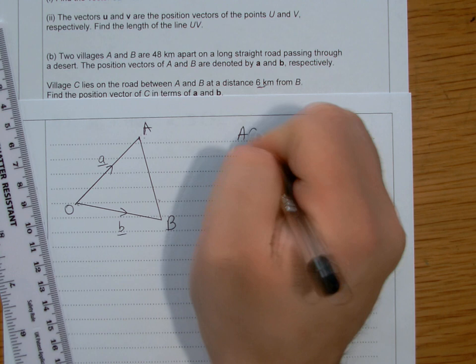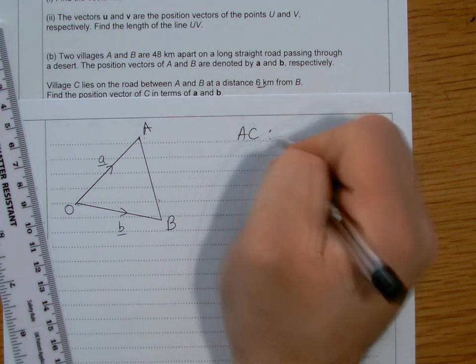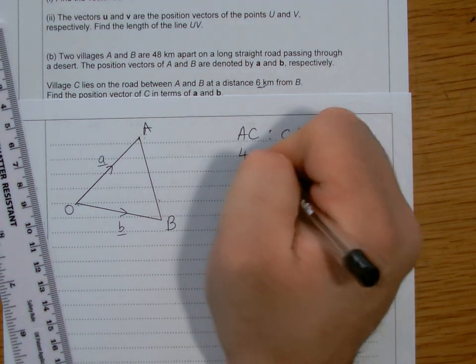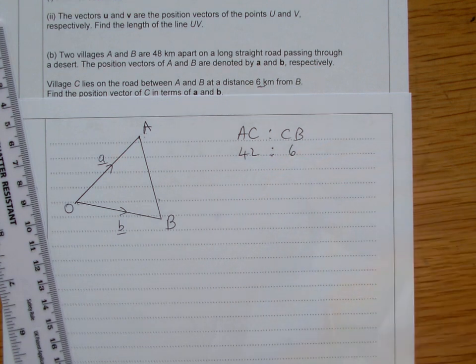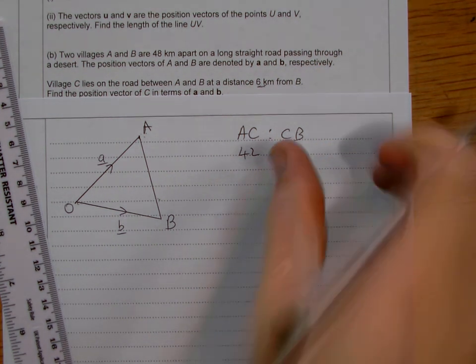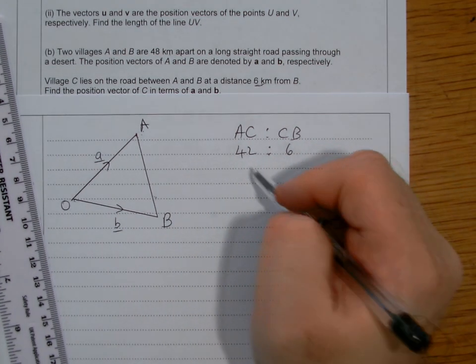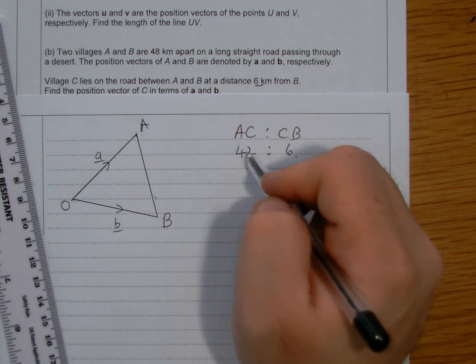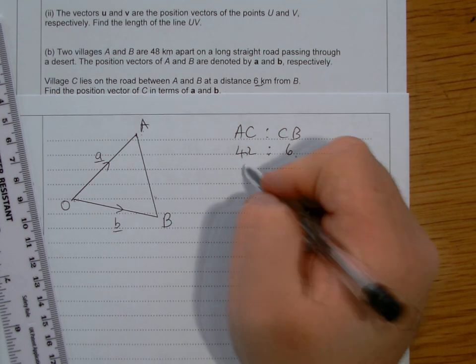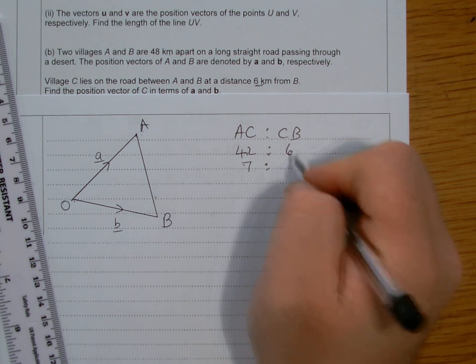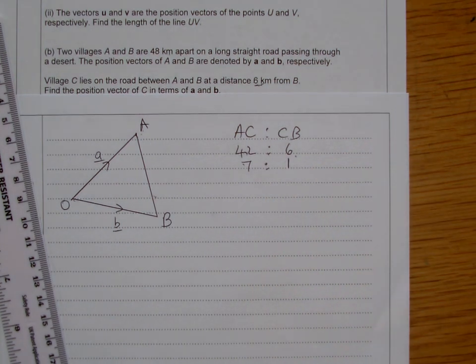So the ratio of A to C to B, there's going to be 42 kilometers there, and then just 6 kilometers from C to B. That ratio can be simplified. 42 to 6, well, 6 goes into both. 6 goes into 42 7 times, and 6 goes into 6 once. So we've got the ratio of 7 to 1.